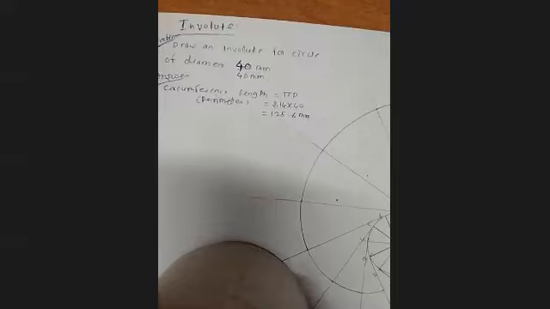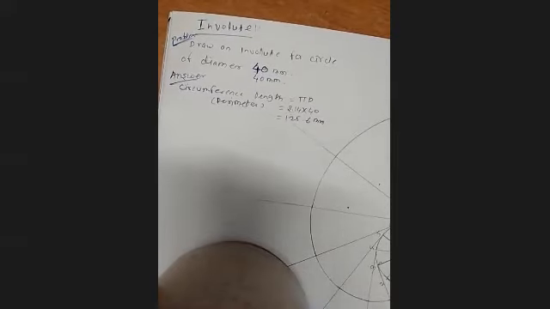I will show you the question. See. Draw an involute for a circle of diameter 40 millimeter. In the answer, just one step: calculation for circumferential length, pi d. You can show the perimeter.